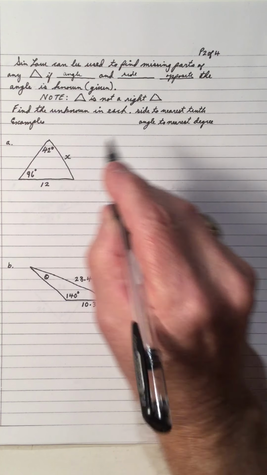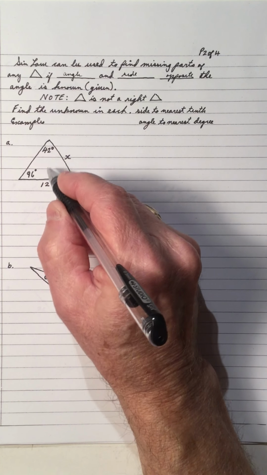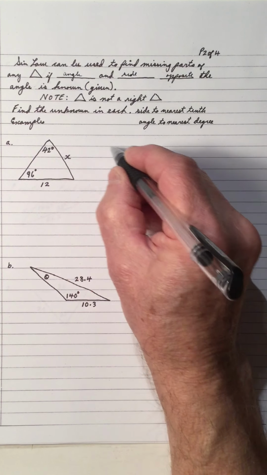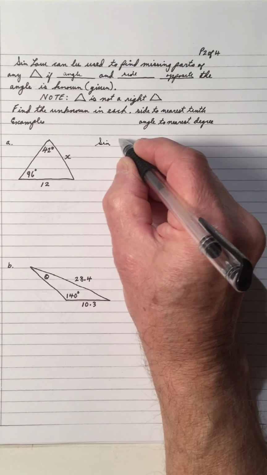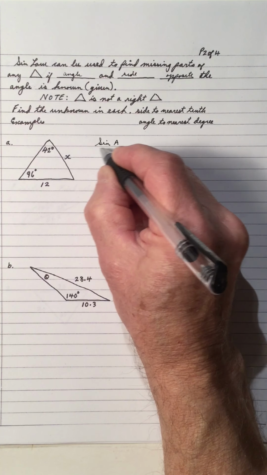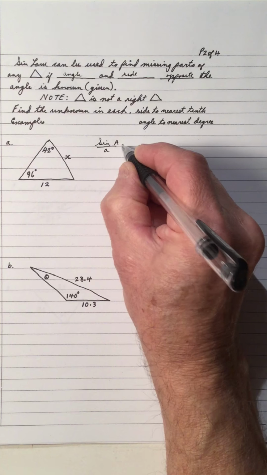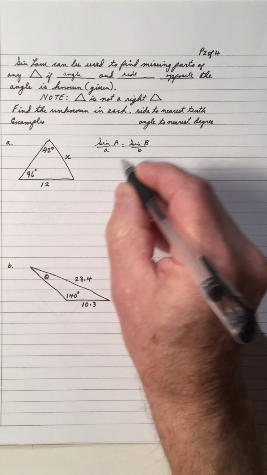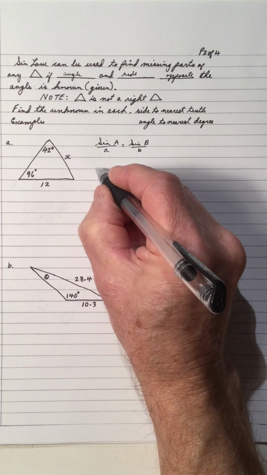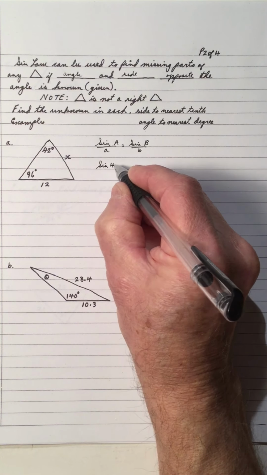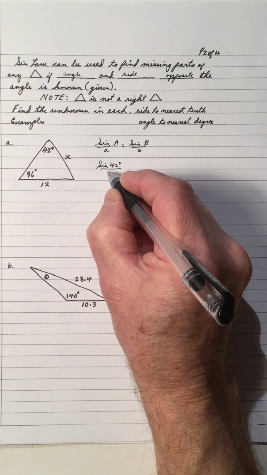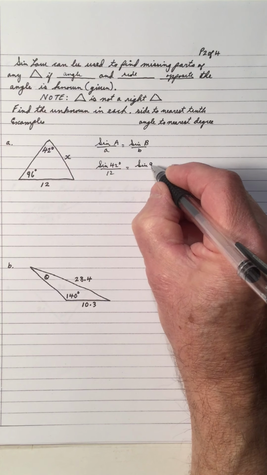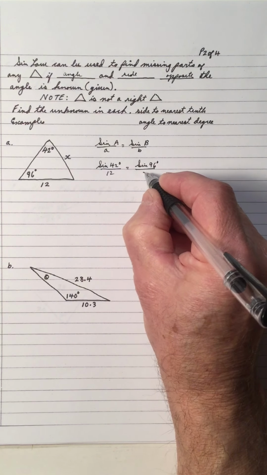Let's do some examples. Notice I have an angle and I have a side opposite the angle, so I can use the Sine Law. So we want to find x, so we write the Sine Law. The sine of A over small a is the sine of B over small b. And we'll say A is 42, so the sine of 42 degrees over 12 equals the sine of 96 over x.